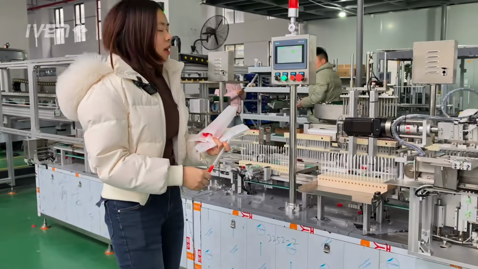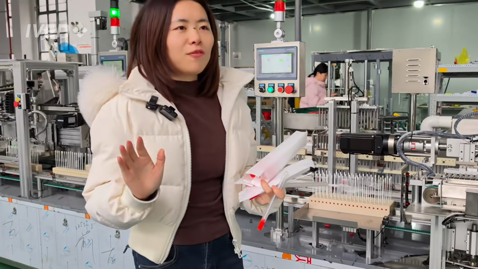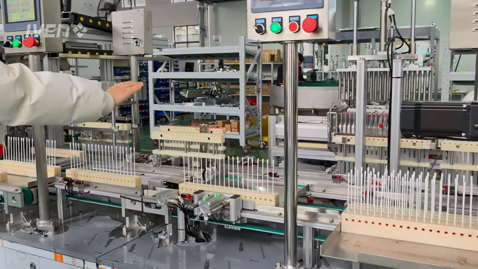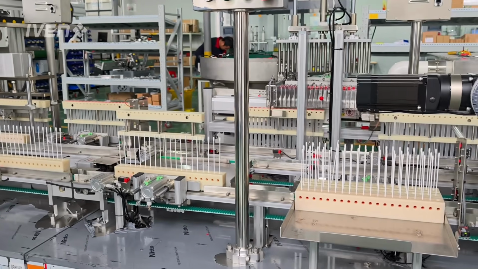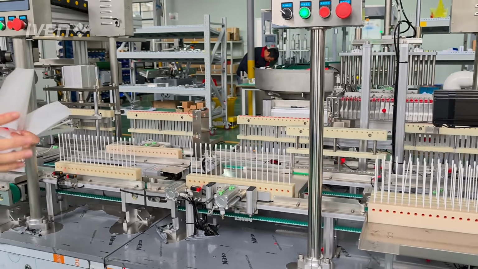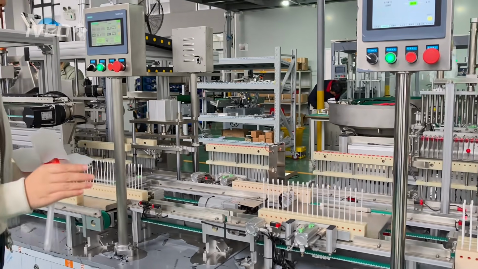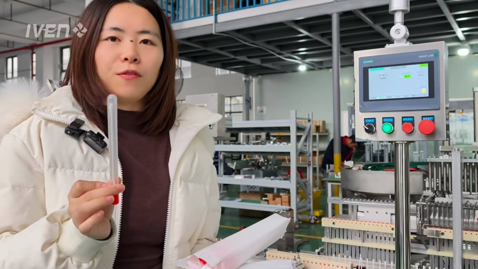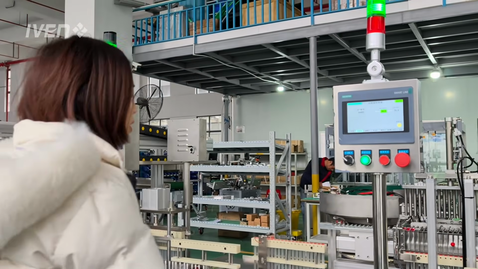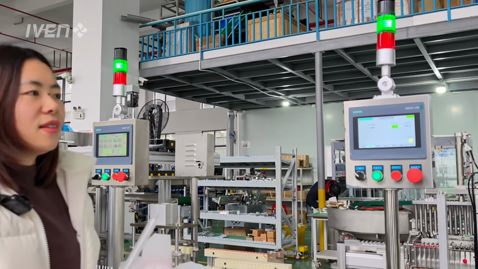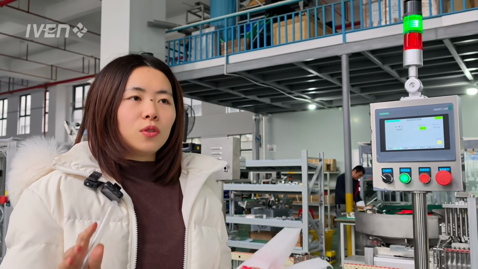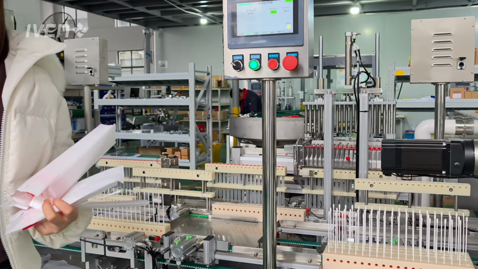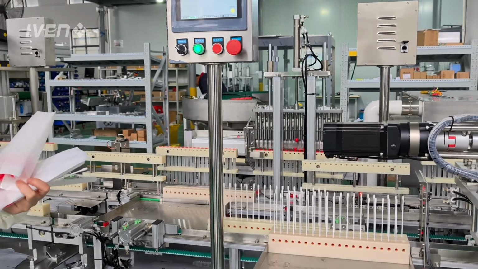And someone may find that the track here is different from the track with the tubes. That means when you are producing the first type of final product, you need to use that kind of track. But when you are producing the second type of tube, you need this kind of track. We can produce these two kinds of products on the same line. That's just changing the track. No need to change other spare parts.